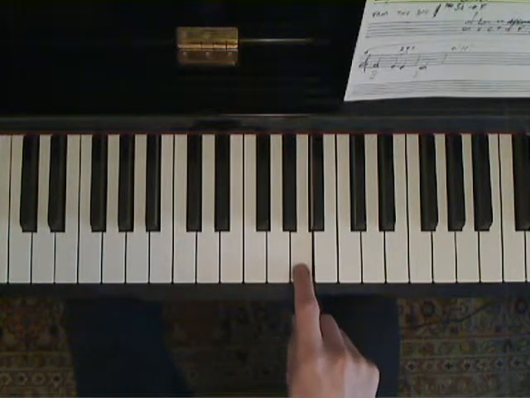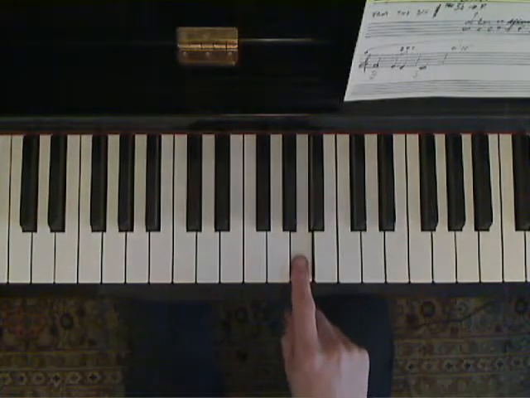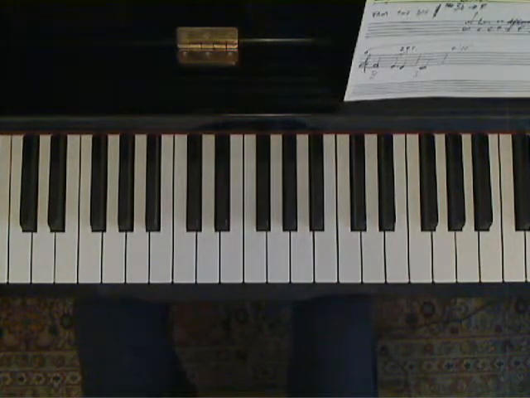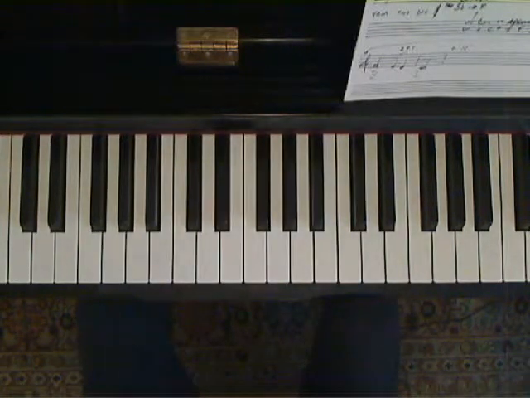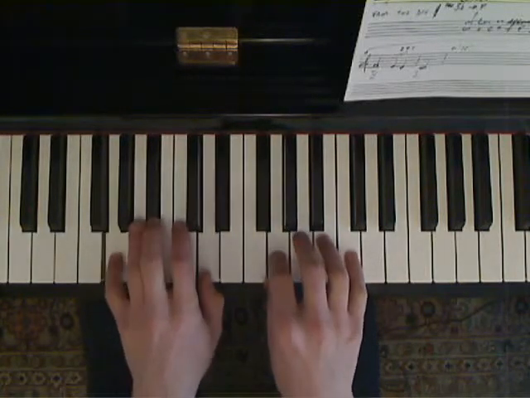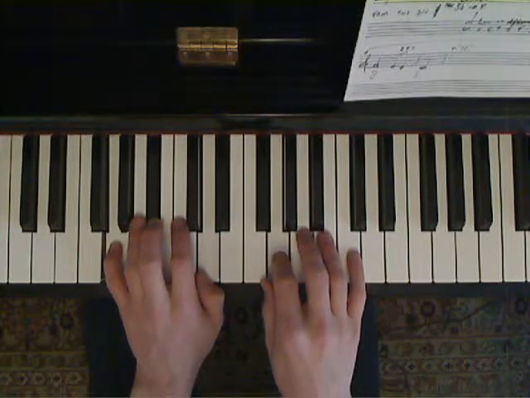since the A is the third degree of the F major scale. But to achieve some variety, we can also use a chromatic auxiliary tone. So when I arrive on the G minor chord, I play the G note.